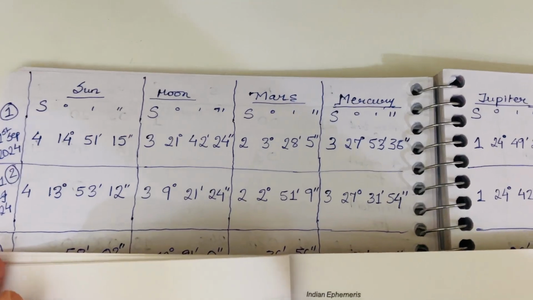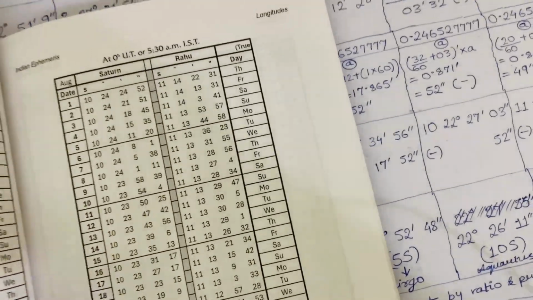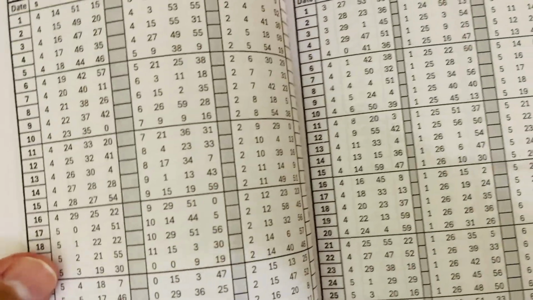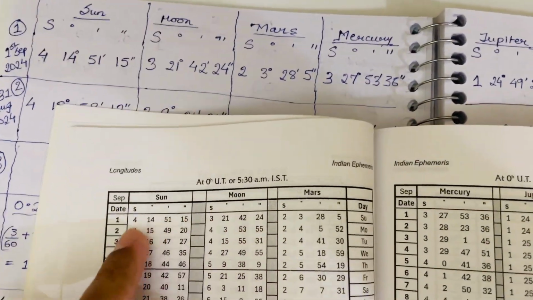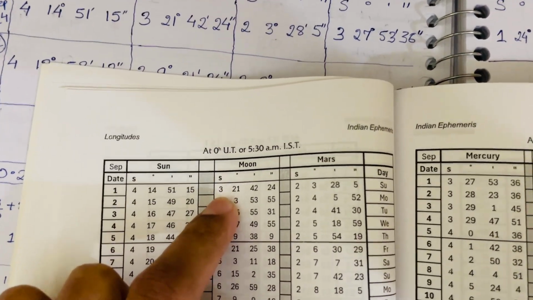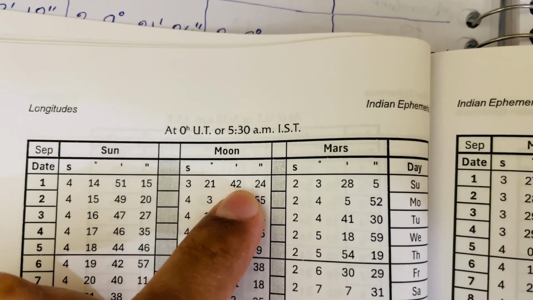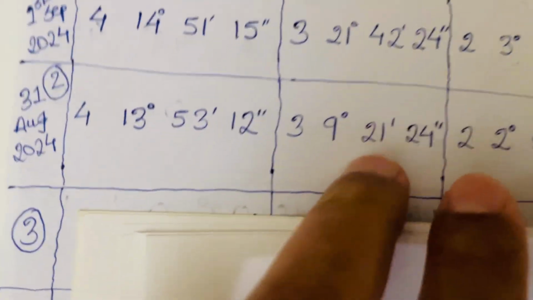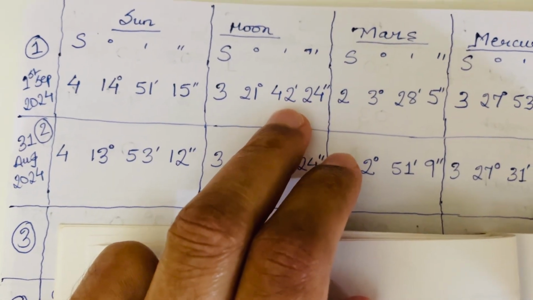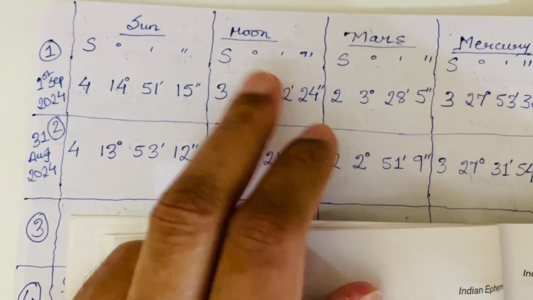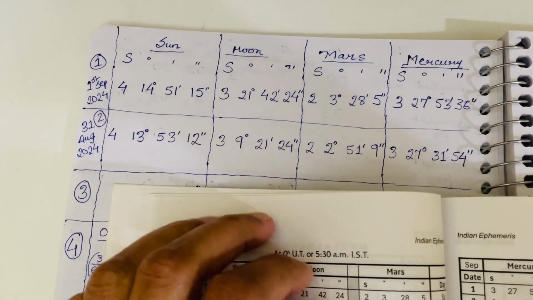Similarly, let's note down the value for Moon. Just to avoid confusion, let's start with 1st September, the first row value. The value of Moon on 1st of September is 3 sign past, 21 degrees, 42 minutes and 24 seconds. What I have written, same thing, 3 sign past, 21 degree, 42 minutes and 24 seconds. Right? I have even labeled each and everything very clearly, very properly.